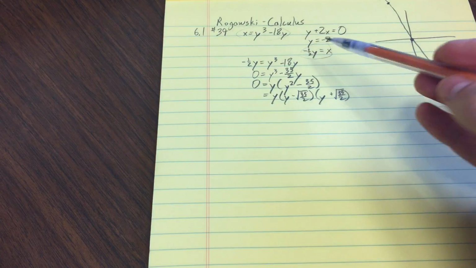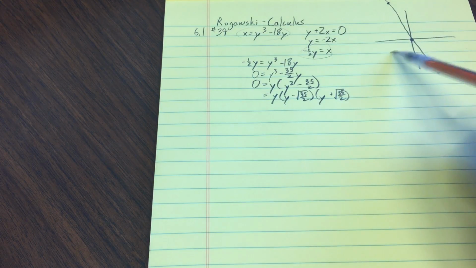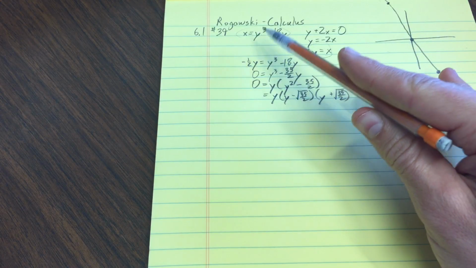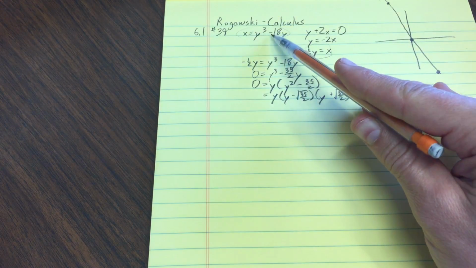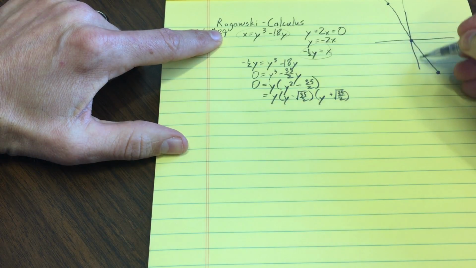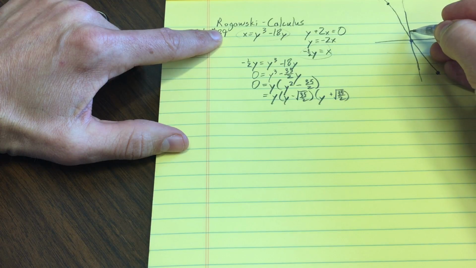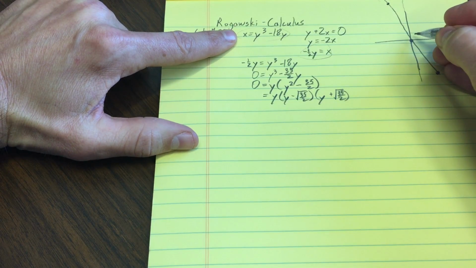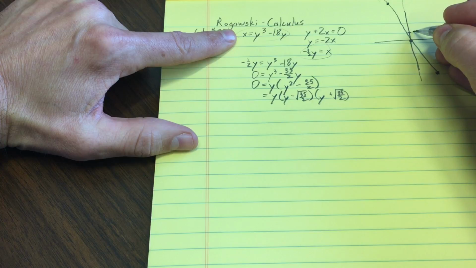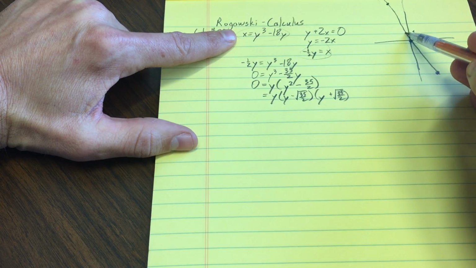How do you figure out which is bigger and which is smaller? Because to find the area, we need to integrate the bigger minus the smaller. Since this is a function in terms of y, you might just plug in a y value. If you plug in y equals 1 here, x is negative 1/2.